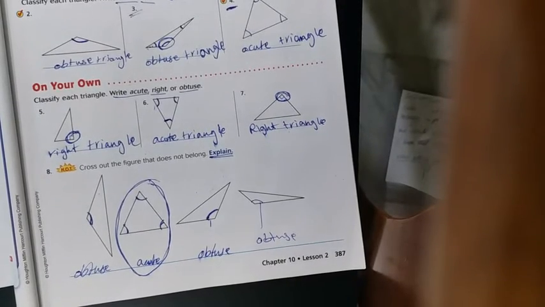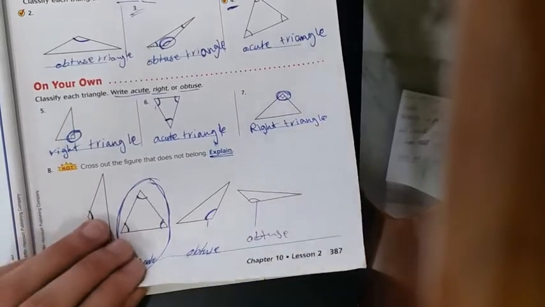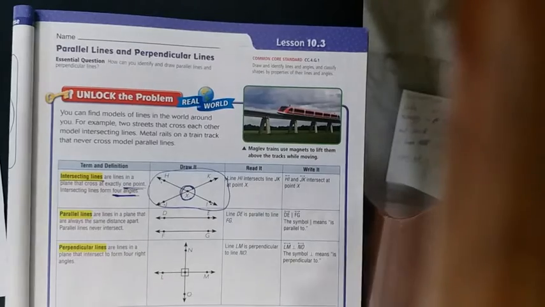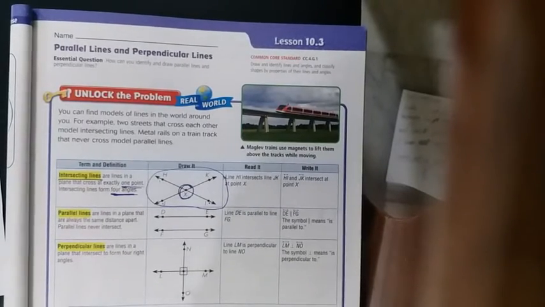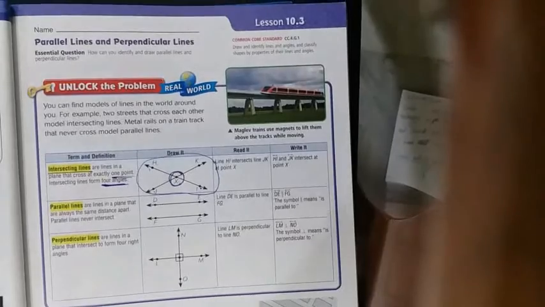I hope everything is clear and good. Right now let us take a new lesson. It's parallel lines and perpendicular lines. What is the meaning of parallel lines and perpendicular lines?